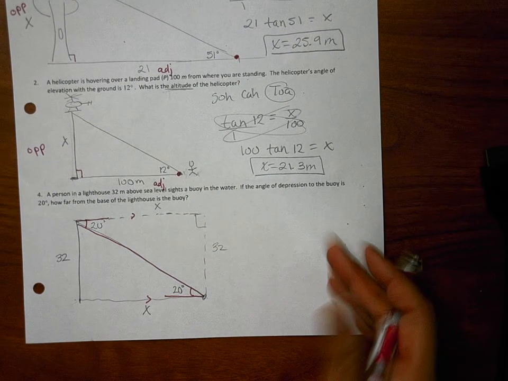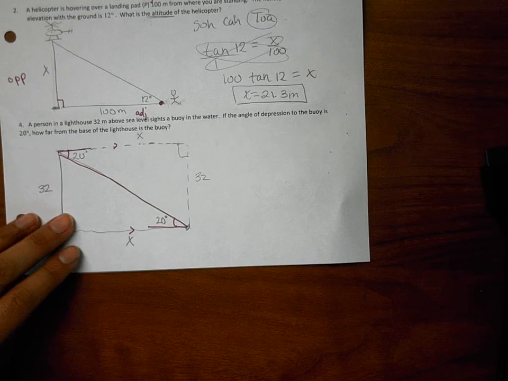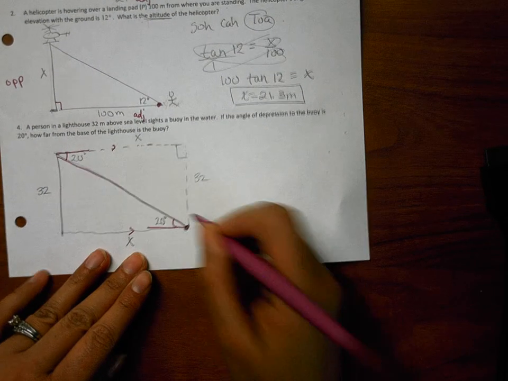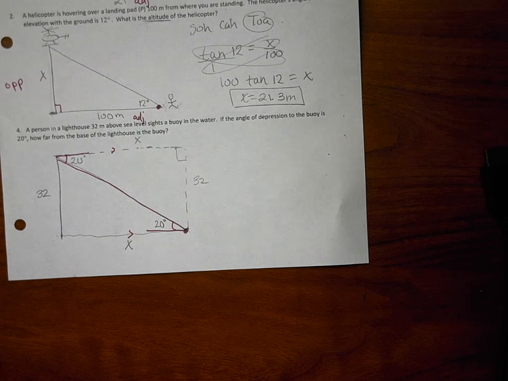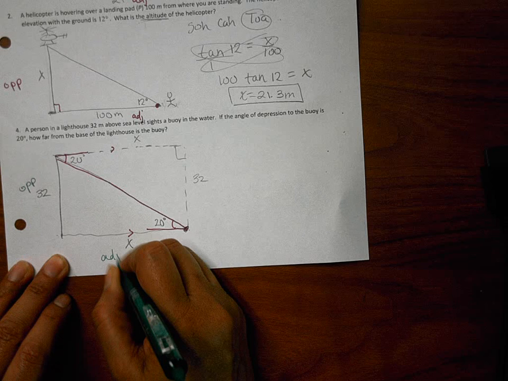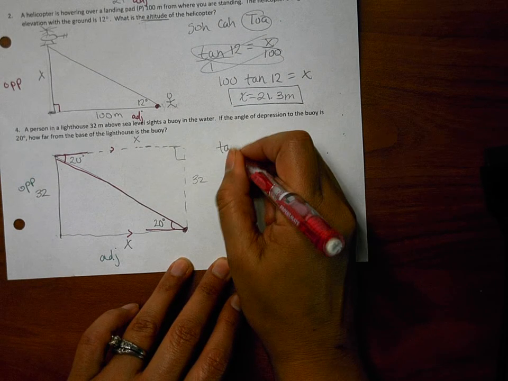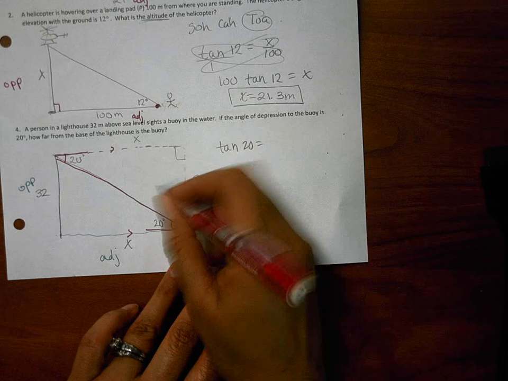So I'm just going to use the congruent triangles and put the 20 down there. If you wanted to use the upside down triangle, it would work out exactly the same. Okay, so I'm going to put my pin mark here, and I'm going to label 32 is opposite and X is adjacent. They did not label the hypotenuse, so I don't need it.